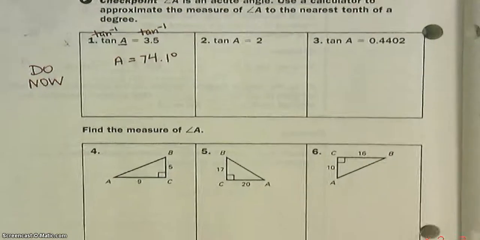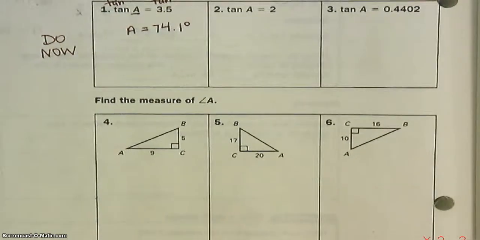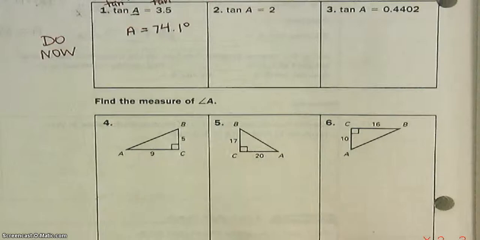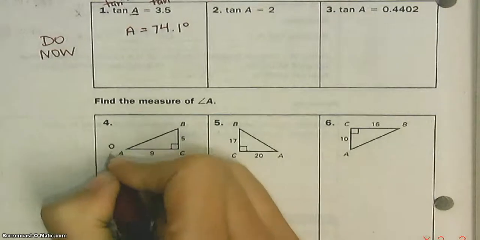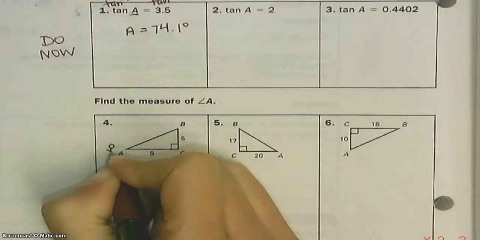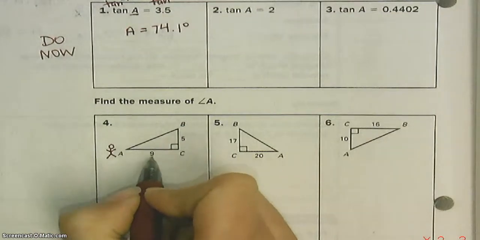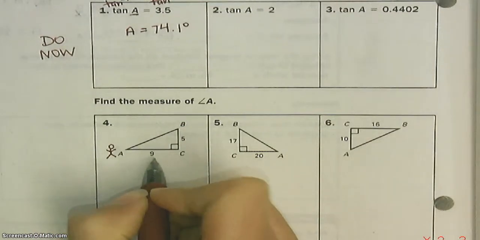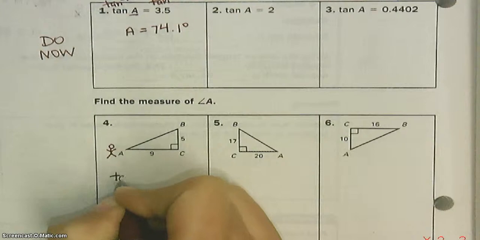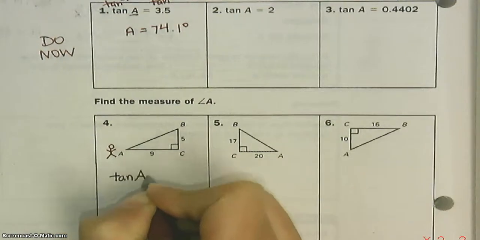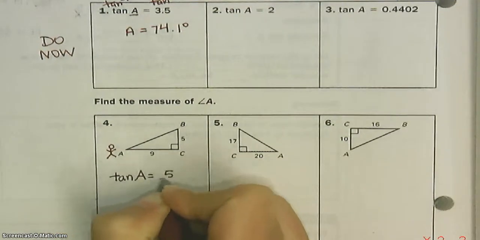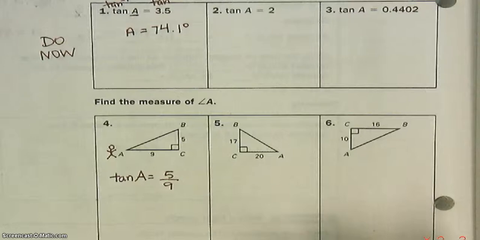So you're finishing those, all right. Here we've got to find just the measure of angle A. So I'm standing at A, and they gave me the opposite and they gave me the adjacent. So I'm going to use tangent. That's opposite and adjacent. I'm standing at A, opposite, adjacent. I have to get rid of tangent.